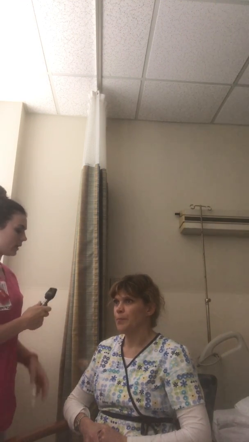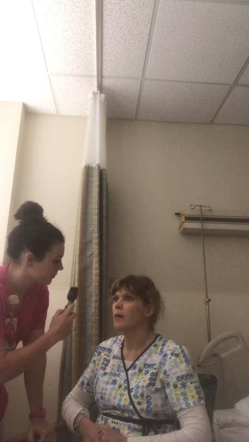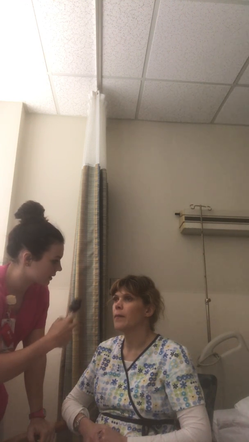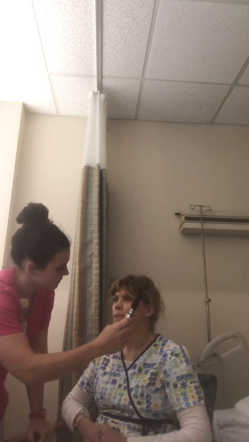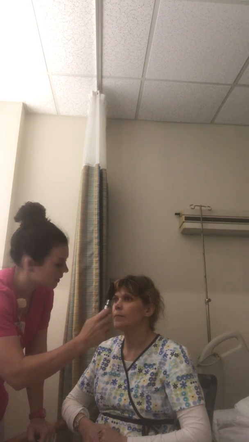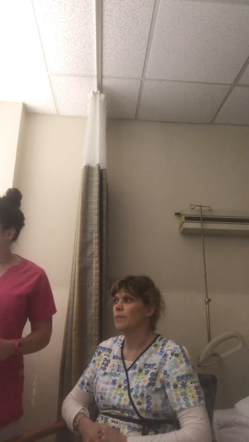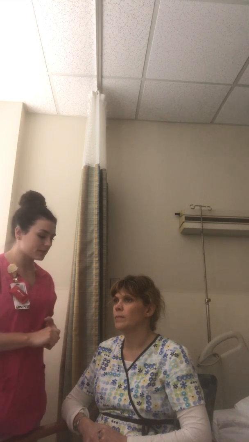Now we are going to test her direct and consensual pupil constriction. We do that by looking straight ahead. I'm going to shine a light in your eye and we're going to see if your pupils constrict together. And they do. And one more time. And they have both constricted. Her pupils are equal, round, reactive to light and accommodation. So that is perfect.